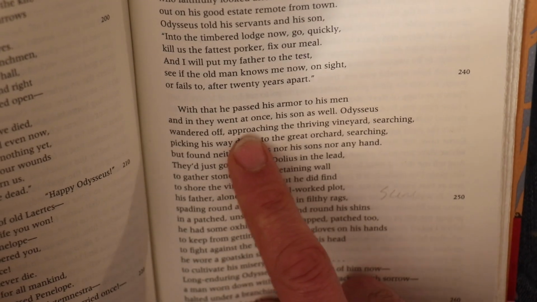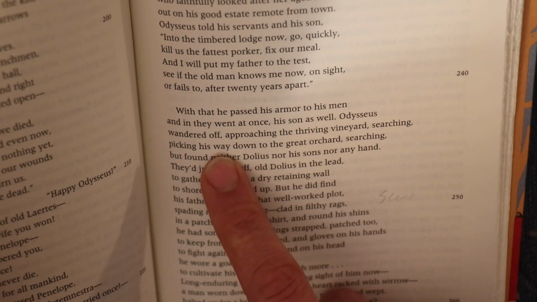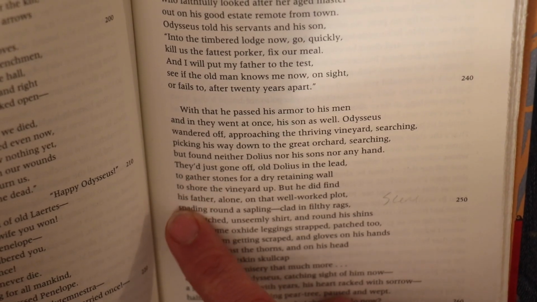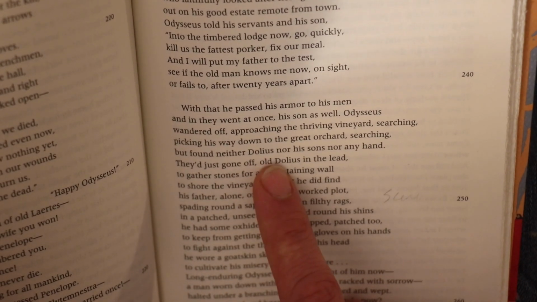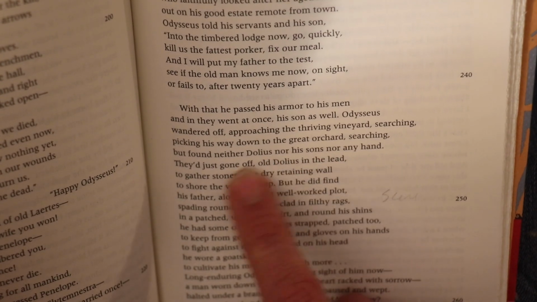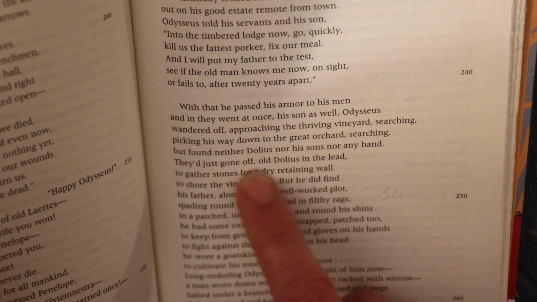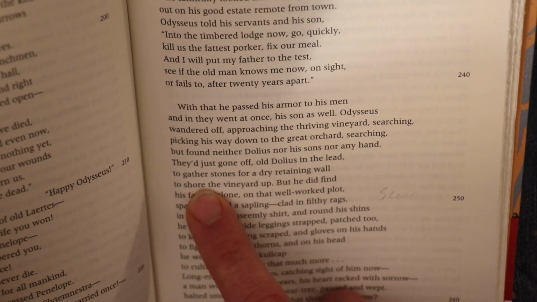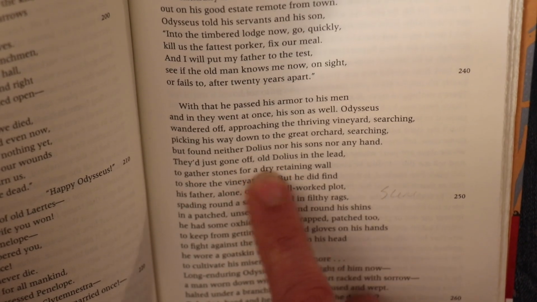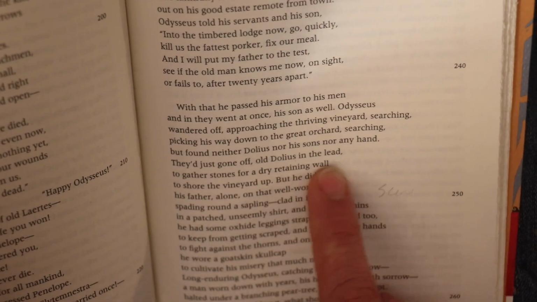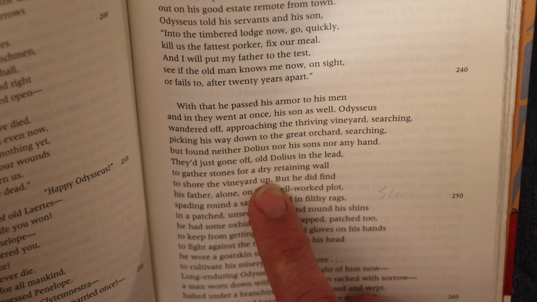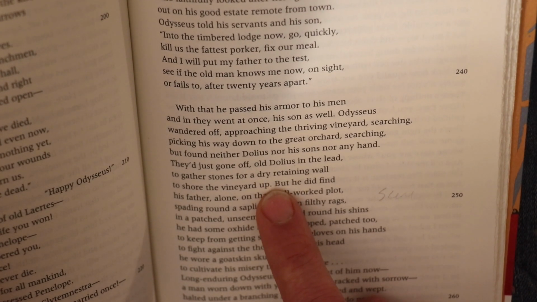So he approaches the thriving vineyard searching for his dad, picking his way to the great orchard searching, but finding neither Dolius nor his sons, nor any hand. These are like servants. They'd just gone off, Dolius in the lead, to gather stones for a dry retaining wall to shore the vineyard up. So that's a component that I'm thinking about putting into the painting, potentially, this broken retaining wall.